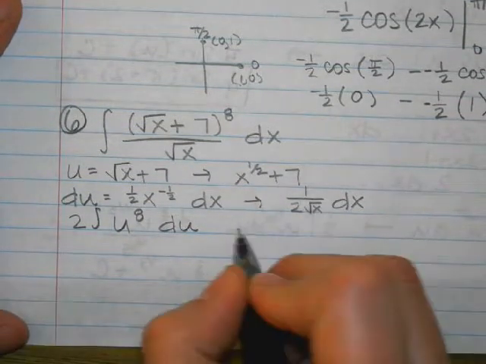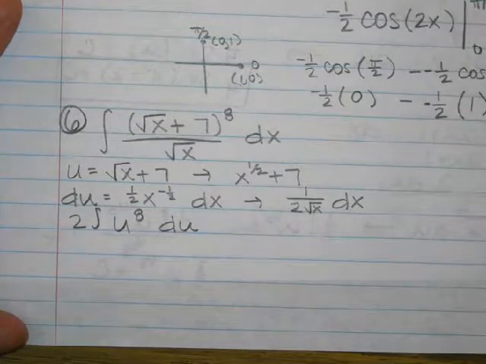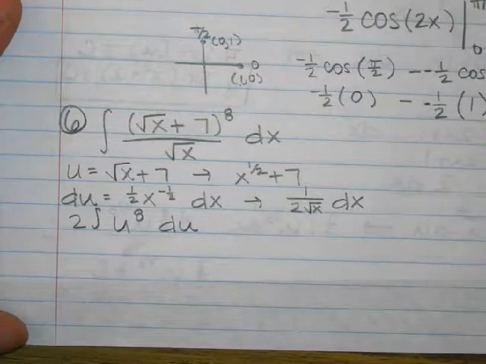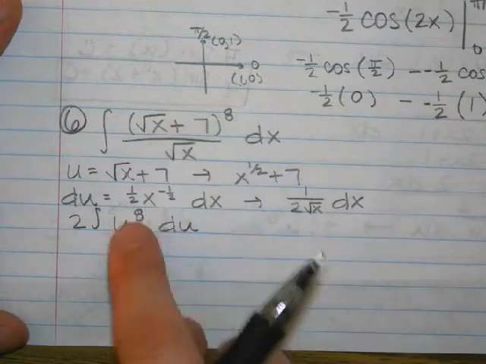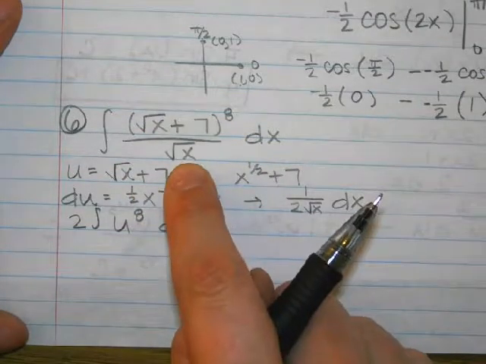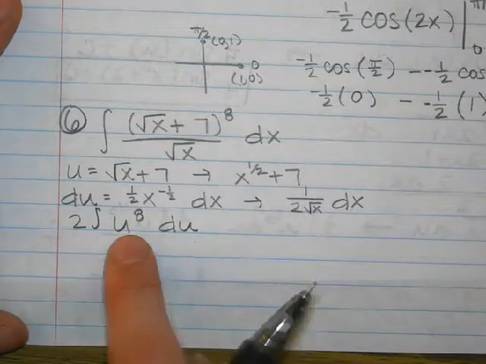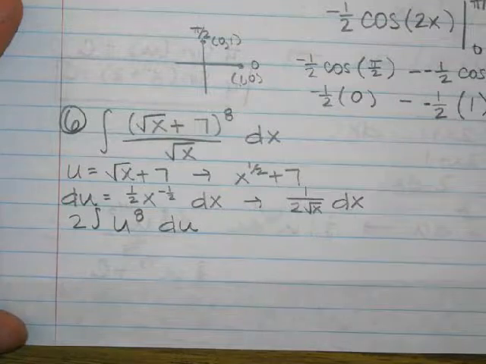Why wouldn't it be u to the 8th over? Oh no, because square root x was in there. Square root x was part of your derivative. That's why you're ditching it. Okay. So the u to the 8 is this part. The 1 over root x and the dx is part of that du that we had. So it's all taken care of. It's just kind of simplified.